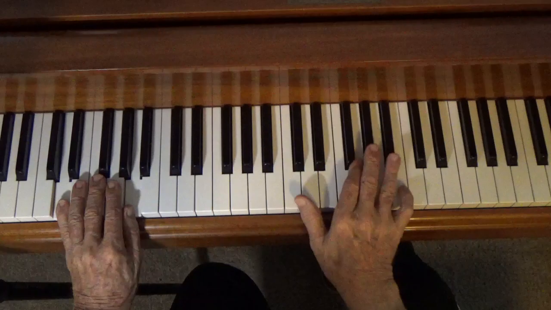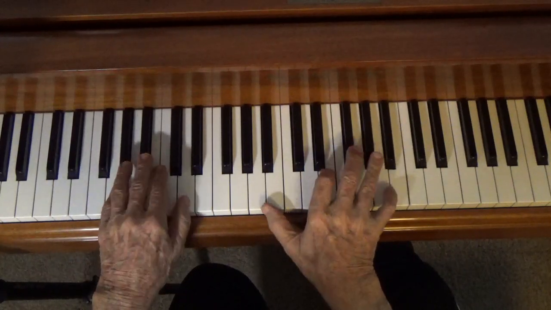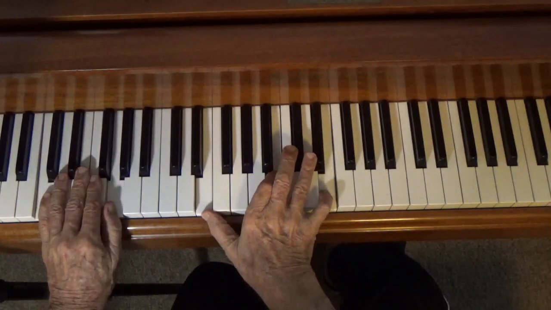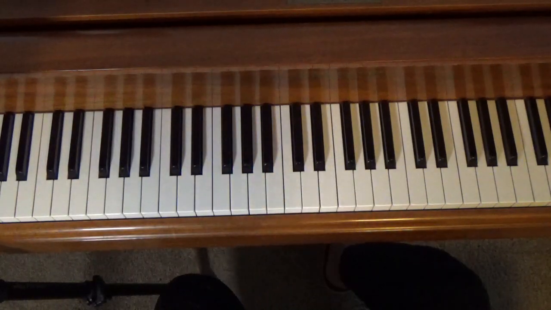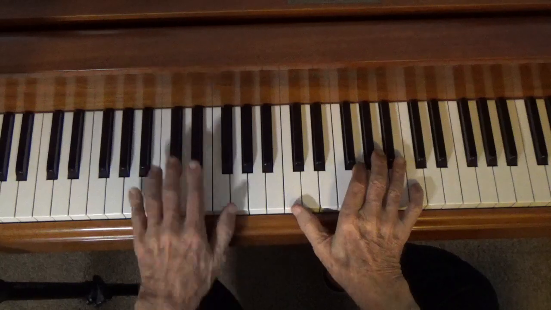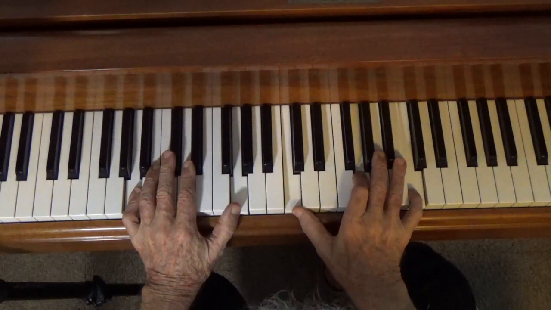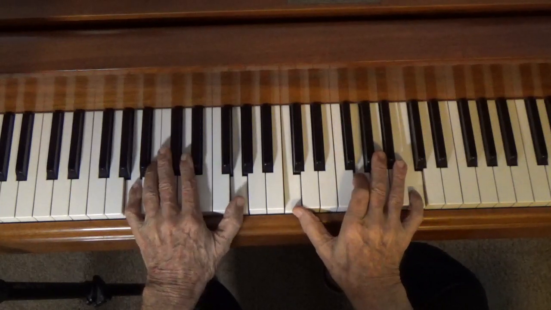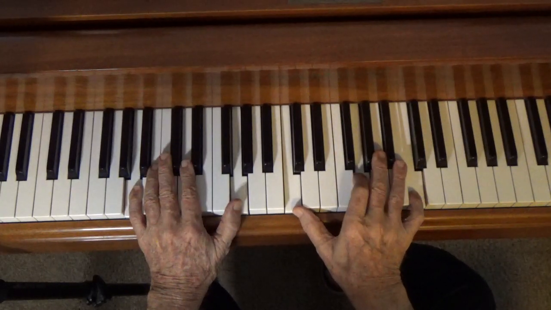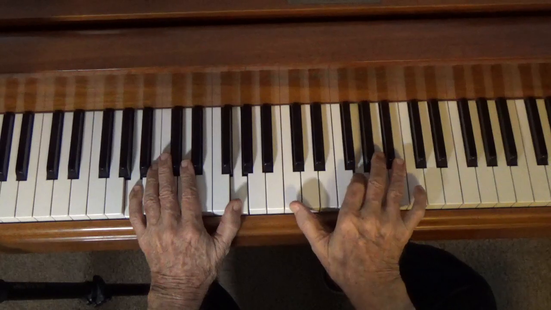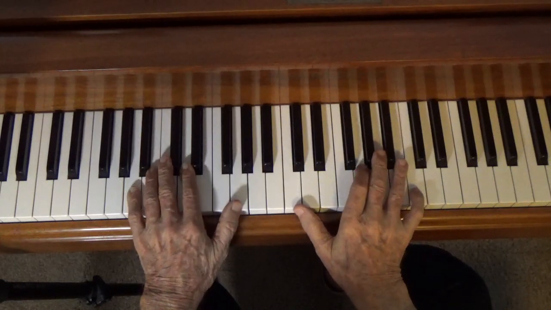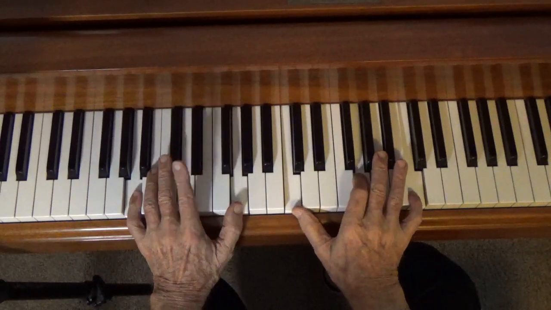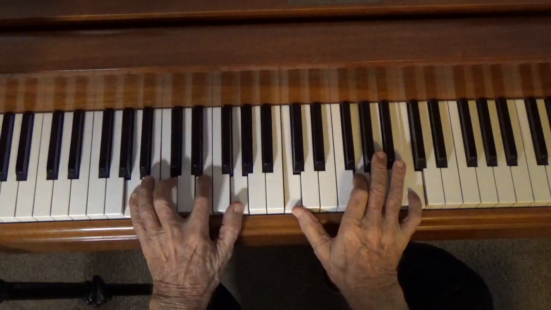Now I'm doubling the third at all times. I think that's a very pretty arrangement. Let's try it again. Now, I'm at the minor 7th and the major third doubled, minor third doubled, minor third, minor 7th, and by the way, we've also got the 7th doubled.